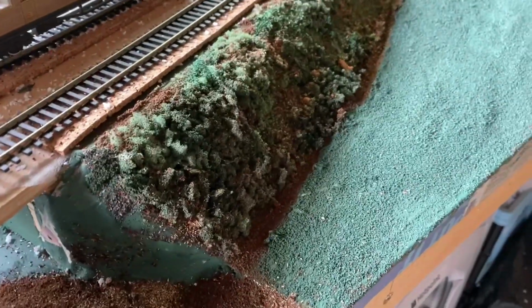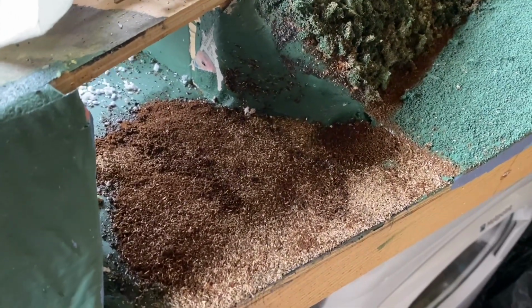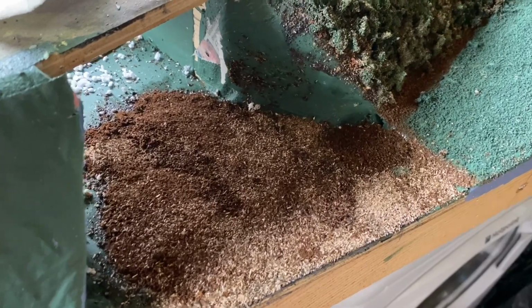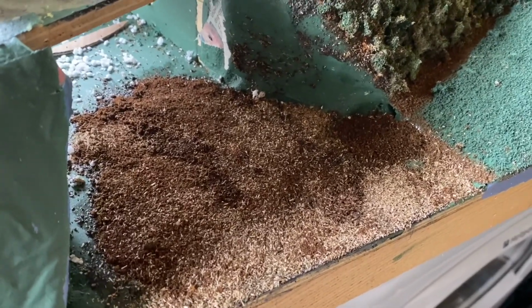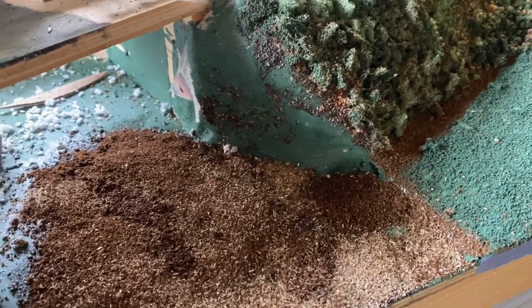Now the paint's dried and everything on this one, and things are secure, so just thought we'd have a little look. I've basically just put a few different types of scatter down there just for the time being, while I think of what's going to happen with that little area. I'm thinking possibly a farm track or something like that.